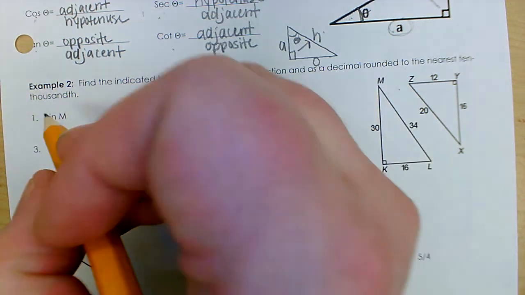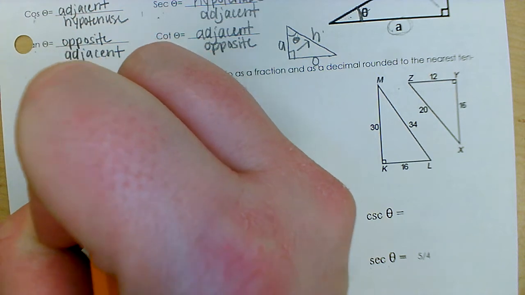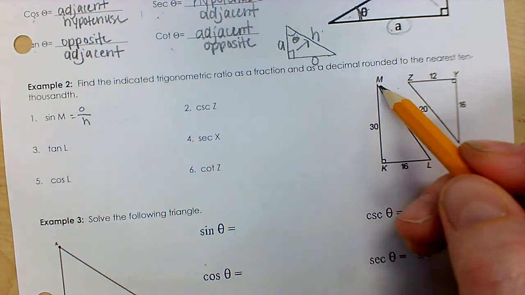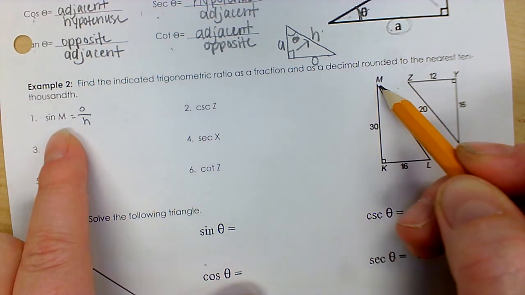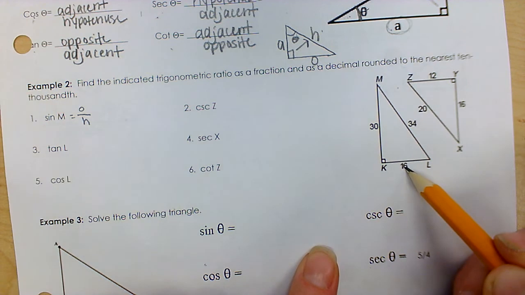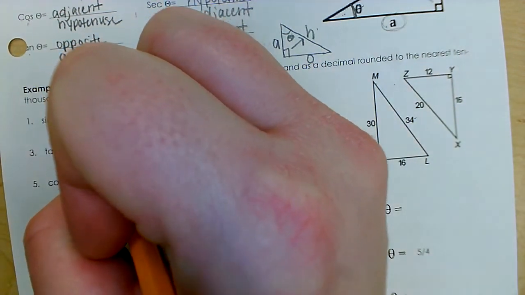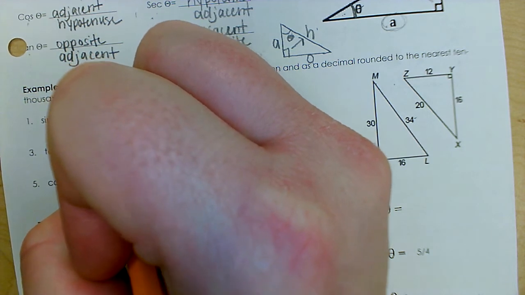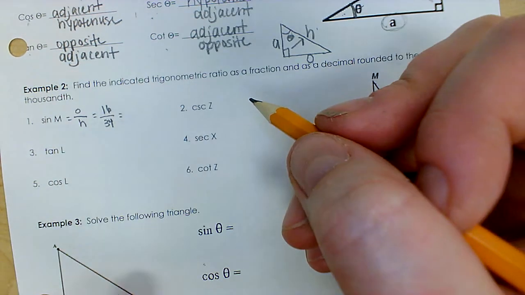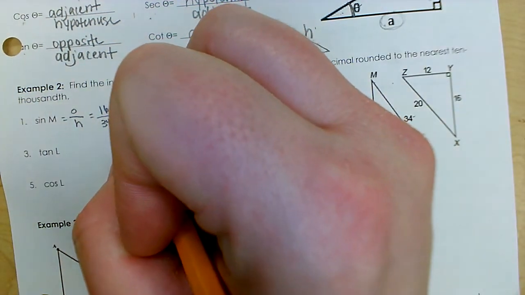So sine. Sine is opposite over hypotenuse. From m, that's what we're looking at, our opposite would be 16. Our hypotenuse would be 34. So 16 over 34, which reduces to 8 over 17.